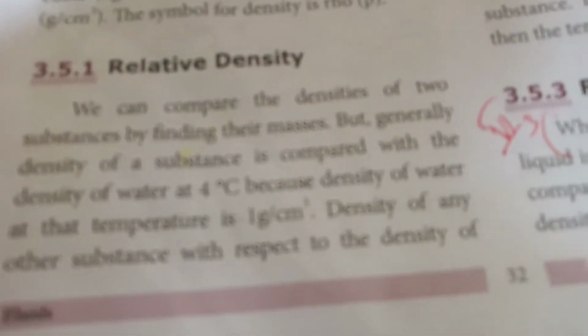Next, Roll letter 6, question number 3. How does an object's density determine whether the object will sink or float in water? Page number 32, floating and sinking. Under this heading, just mark it. Roll letter 6, question number 3, that paragraph fully.